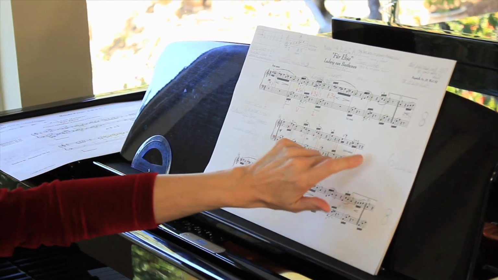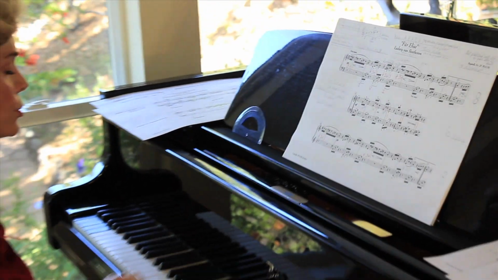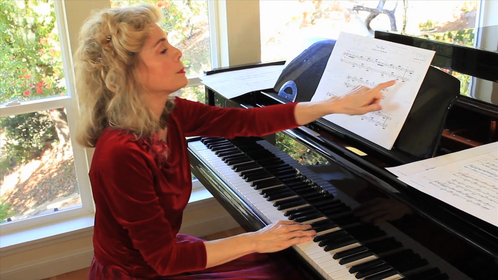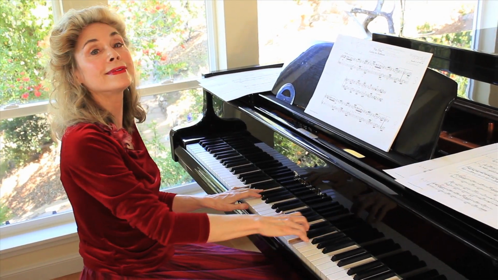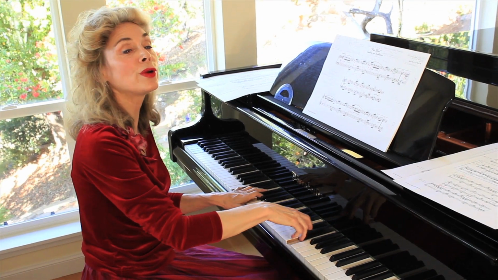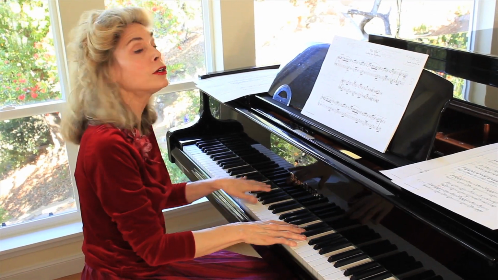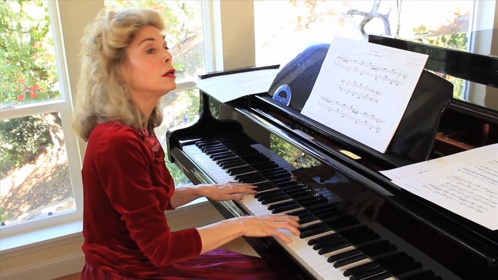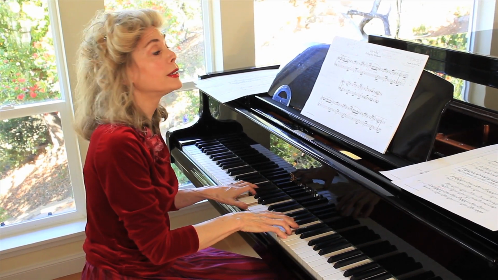Going on to our second strip here, our second section, we go to the relative major, C major, with the upbeat here. What a difference already going to the C major. How long do we stay here? Not long. We're out already.